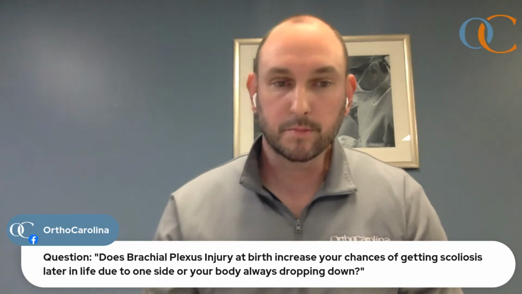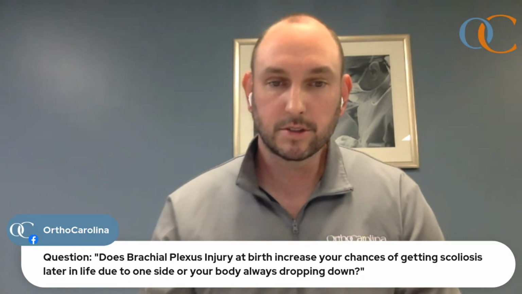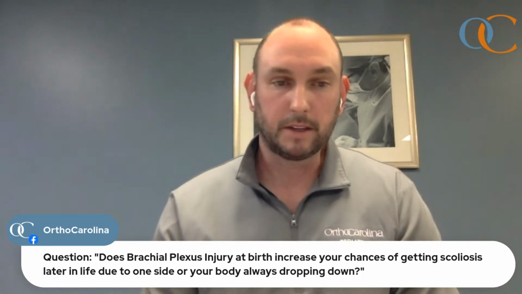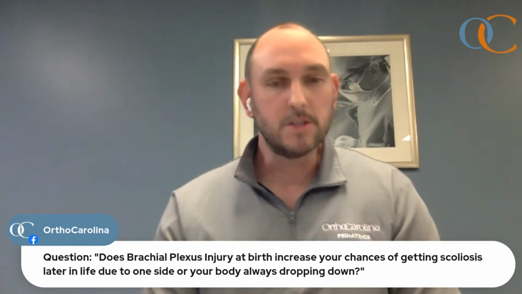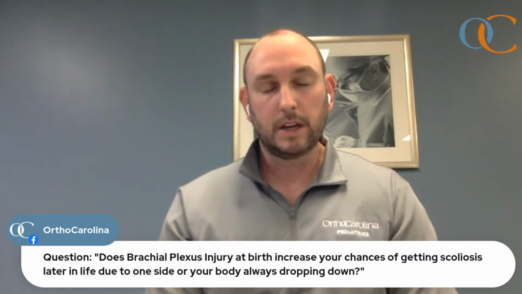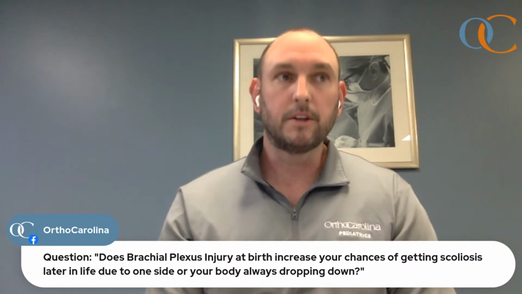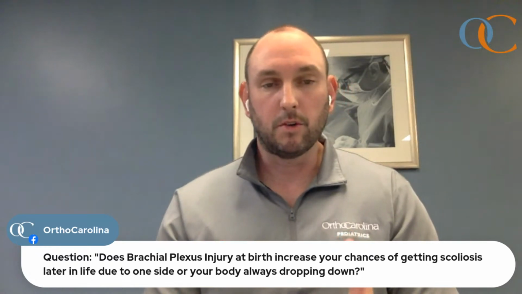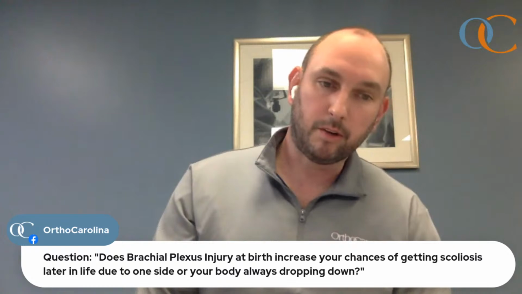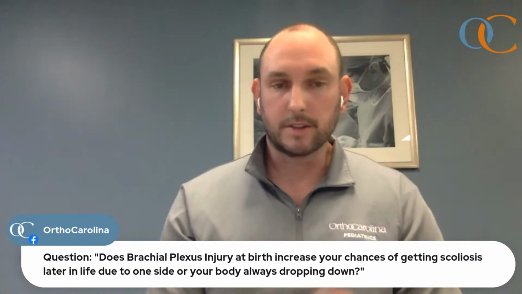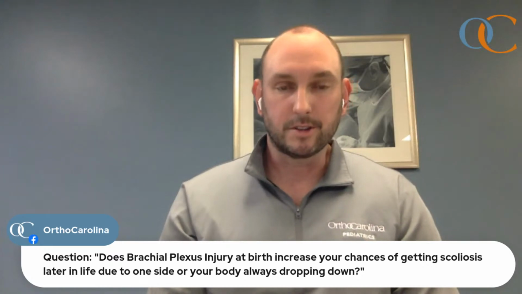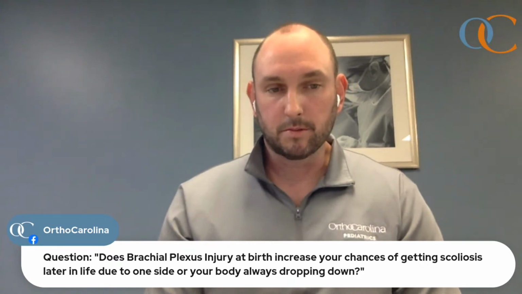The question, does brachial plexus injury at birth increase your chance of getting scoliosis later in life due to one side of your body always dropping down? And I would say no. That wouldn't cause a scoliosis per se, in terms of an idiopathic scoliosis, or cause the spine to deform. Now, if you're constantly drooping down one side, that's going to cause an apparent curvature, apparent scoliosis, but it's not going to cause your spine to stay that way throughout life.